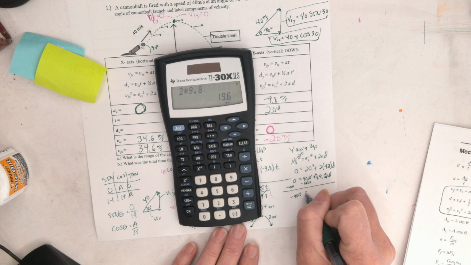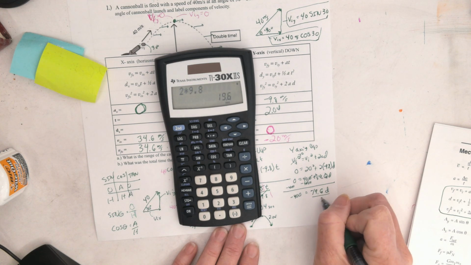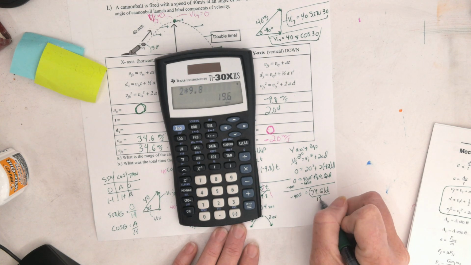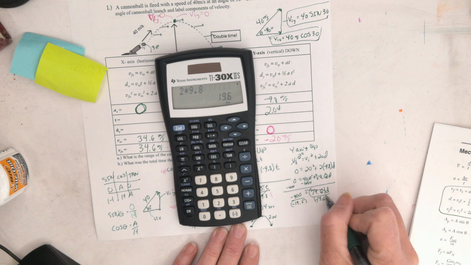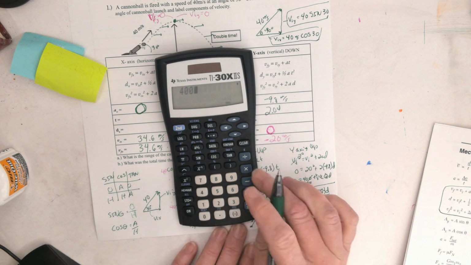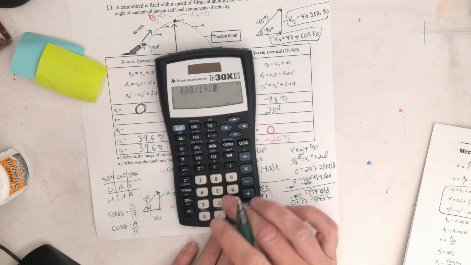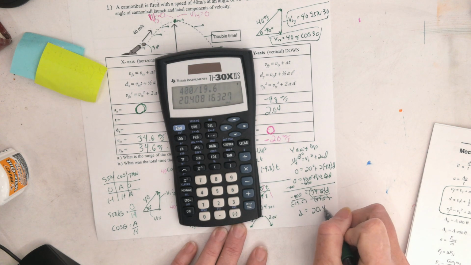Negative 400 equals negative 19.6 D. Divide by negative 19.6 both sides. That cancels that out. Then I'm left with D equals 400 divided by 19.6. D equals 20.4.